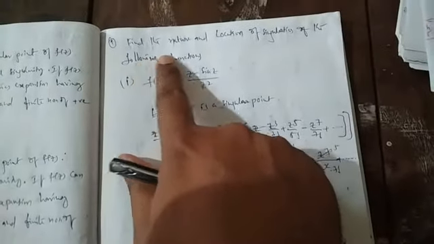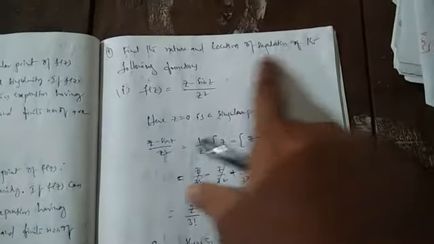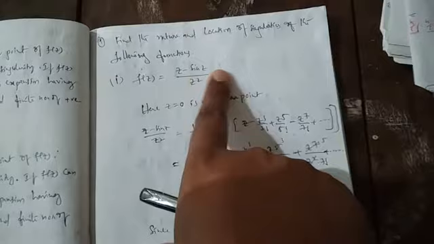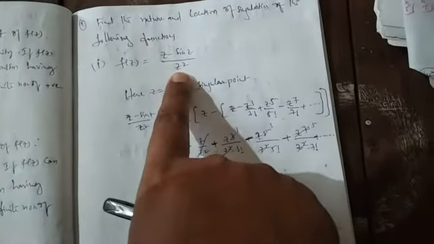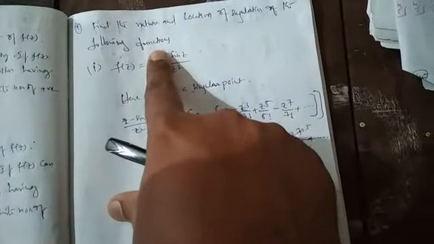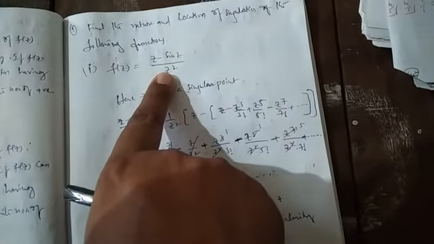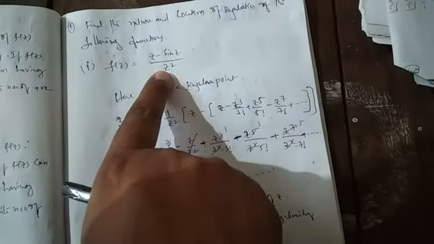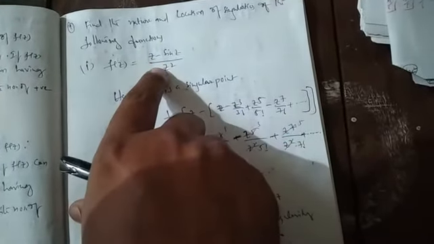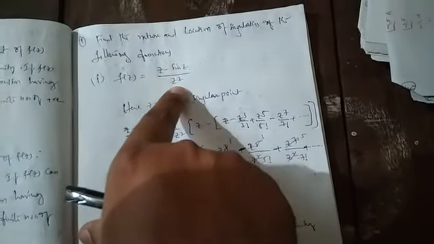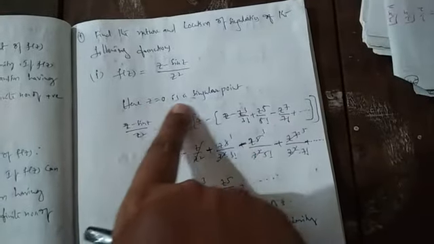Now look at the problem. Find the nature and location of the singularity of the following functions. First one, f of z equals (z minus sin z) by z square. Now we need to find the singular point first, where it is not analytic. Looking at the denominator z square, when we put z equal to 0 it is something by 0, nothing but turning to infinity. At z equals 0 the function cannot be defined, therefore z equals 0 is a singular point.